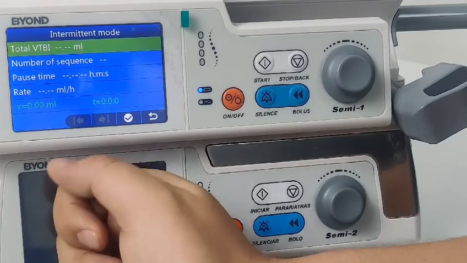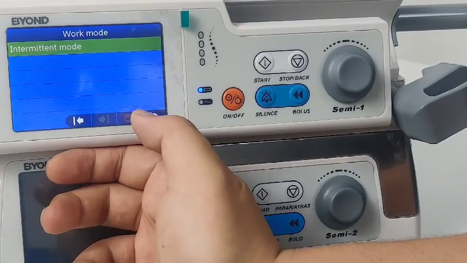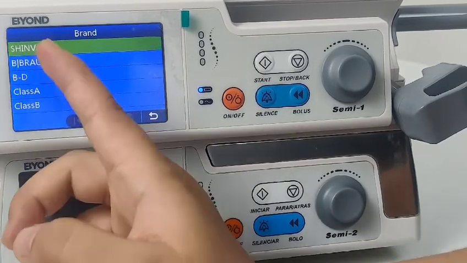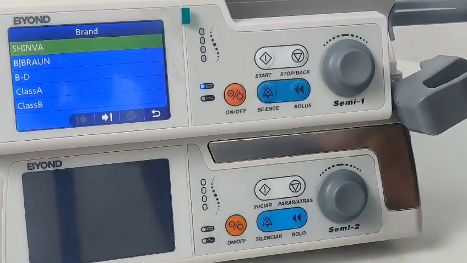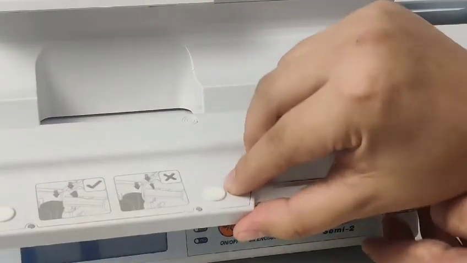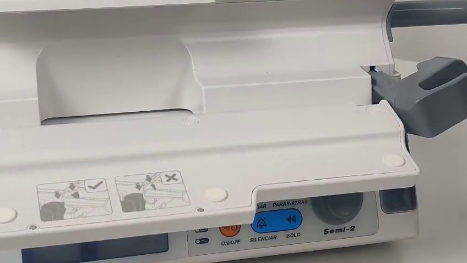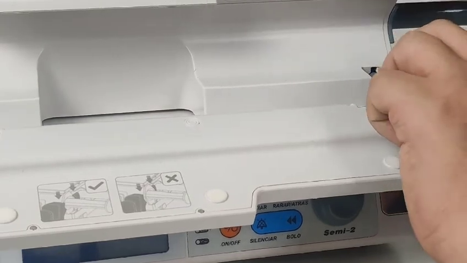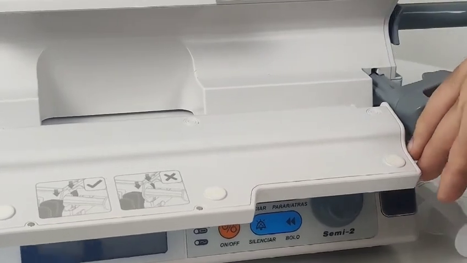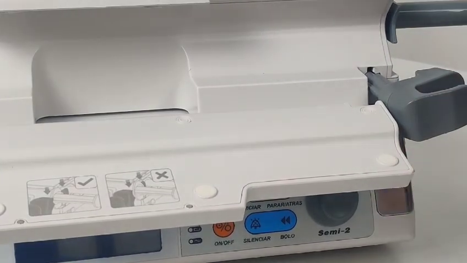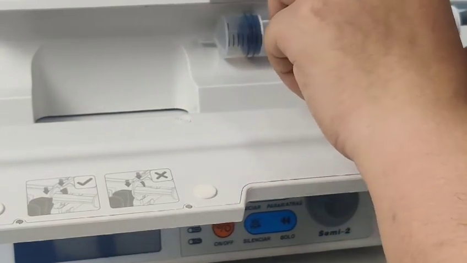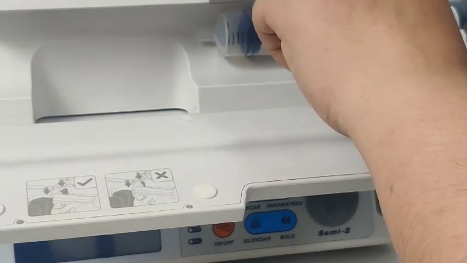Okay, let's go ahead to the next module, which is brain. For example, we will choose Xinhua brain. Let me show you how to install the 30 milliliter syringe into our product. When we pull it and turn to the right, we can see a gap here. So we should take the syringe backside, connect it to this gap, and return it to the original location.